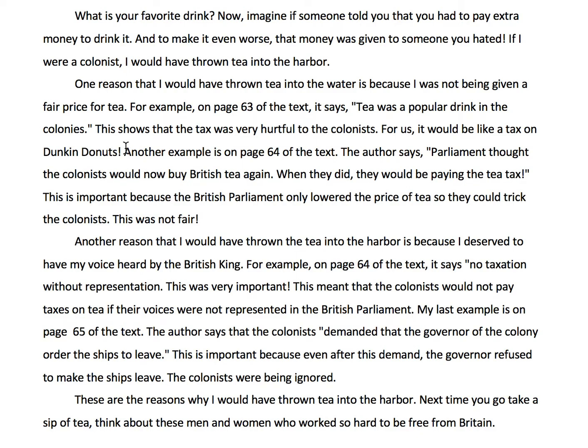Another example is on page 64 of the text. The author says, quote, I have my quotation marks, "Parliament thought the colonists would now buy British tea again. When they did, they will be paying the tea tax." Good, I have my ending quotation marks and my exclamation point. This is important because the British Parliament only lowered the price of tea so they could trick the colonists. This was not fair.